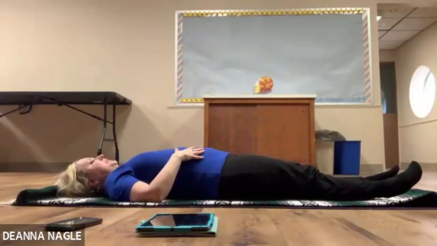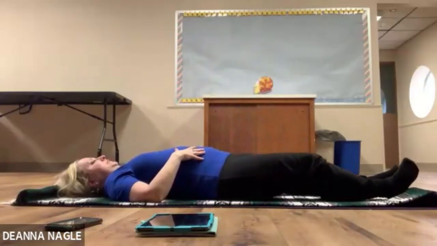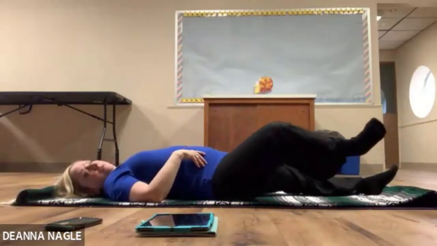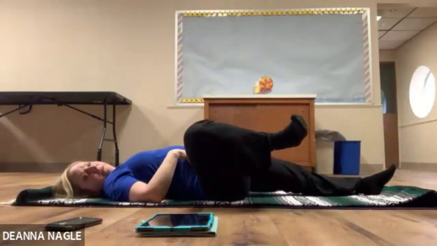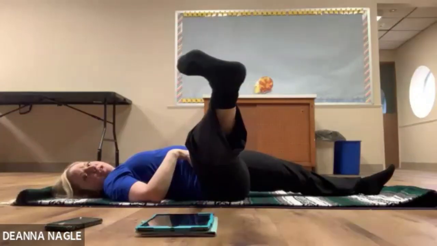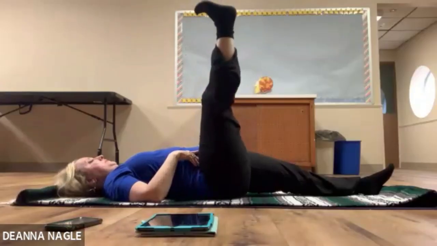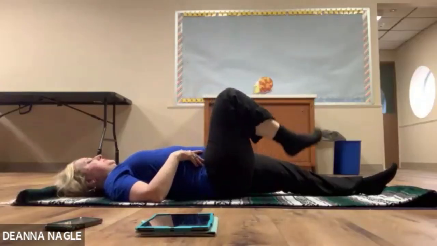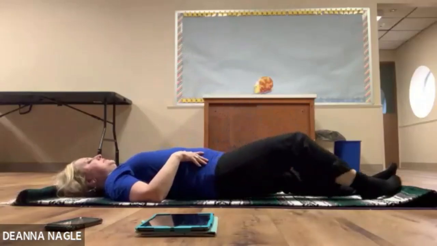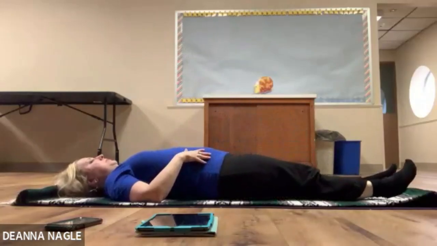Okay, so two more like this. Lift, pull up. Extend, reach through your heel and then slowly pull that leg up. Foot comes down, extend. One more time.